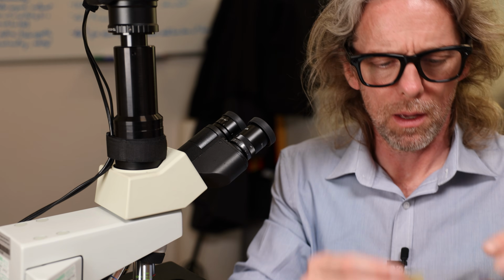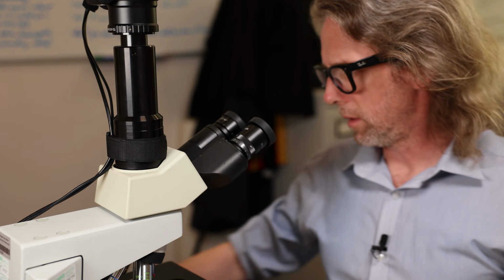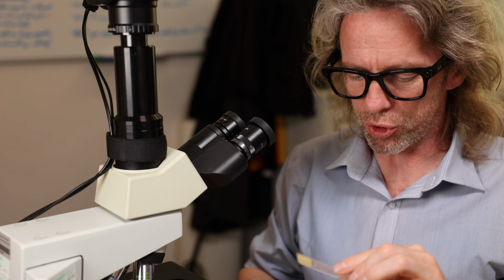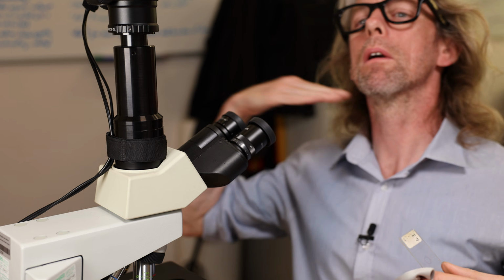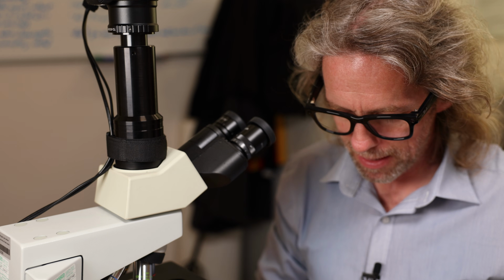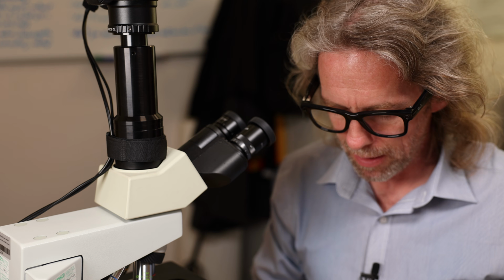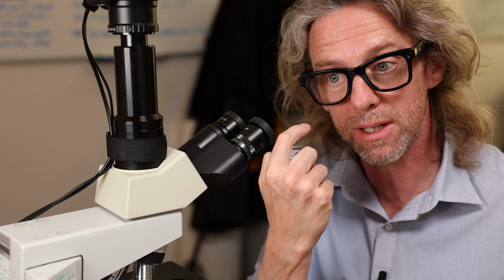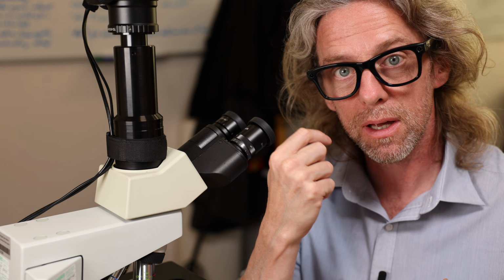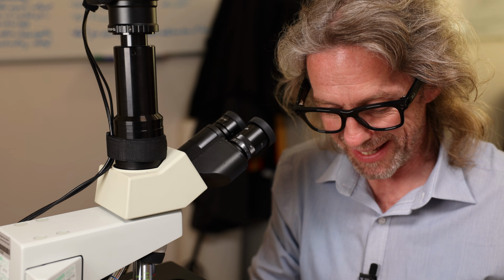So, first of all then, we'll look at the trachea. It's a circle. This is a transverse section cutting through the trachea. And like I say, the air to that point has already gone through the nasal cavity, through the pharynx and through the larynx to get down to the trachea.